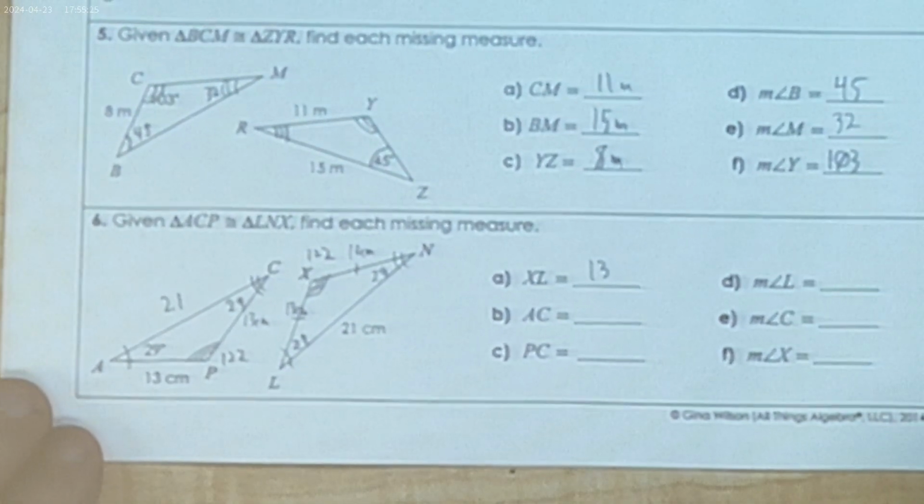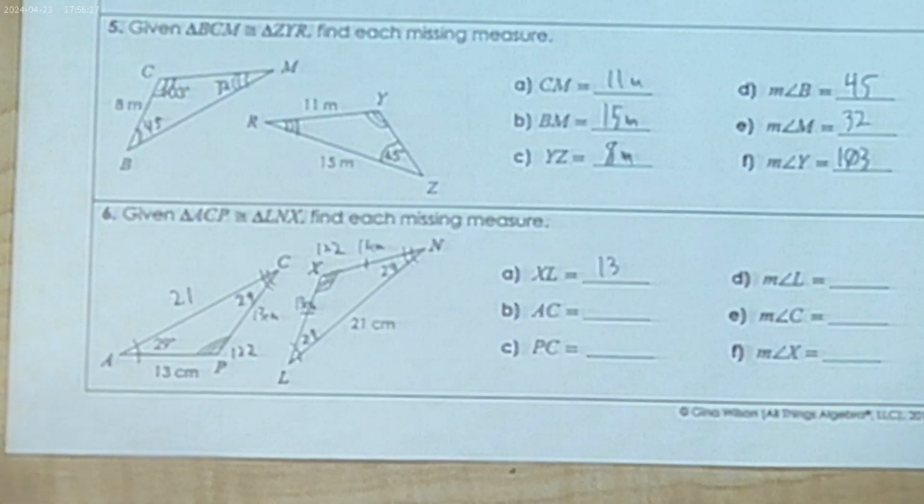Just based on the fact that I knew the two triangles were congruent and that one of them was an isosceles triangle, I was able to fill in all of that different information. So let's see what they're going to ask me for.